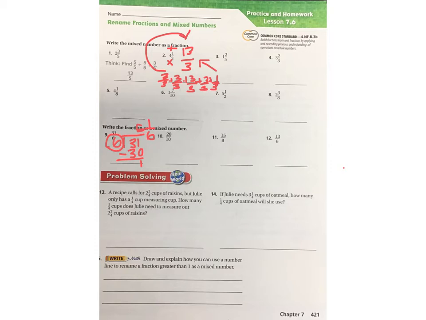Okay, let's look at number 13. A recipe calls for 2 2/4 cups of raisins. Okay, but Julie only has 1/4 cup measuring cup. This is a real life situation here. How many 1/4 cups does Julie need to measure out 2 2/4 cups of raisins? So how many times is she going to use that 1/4?